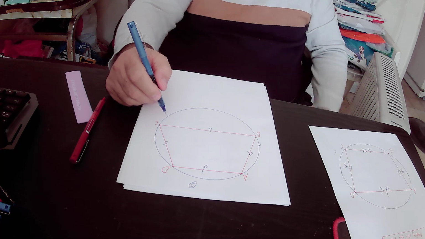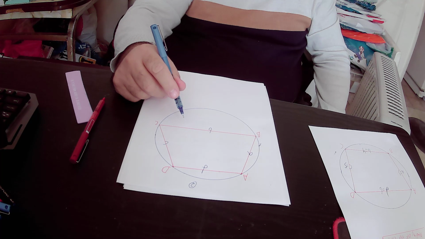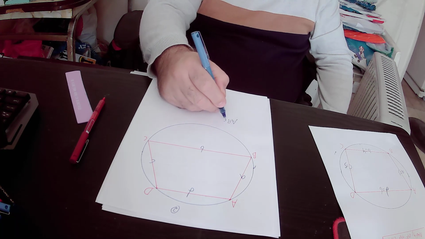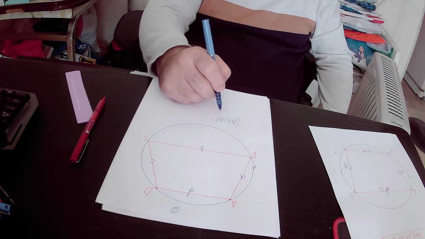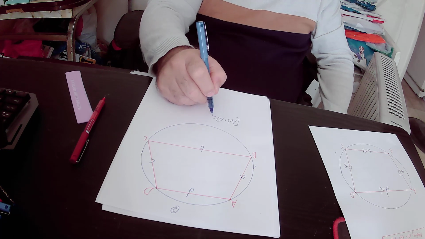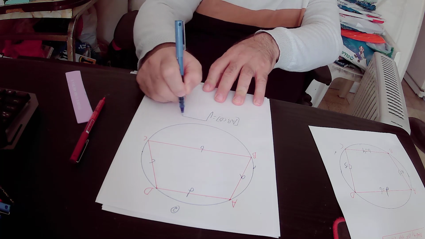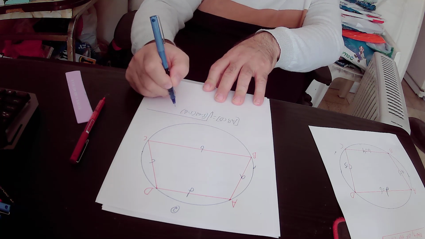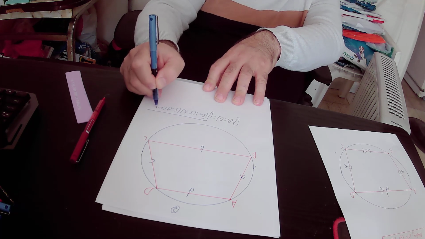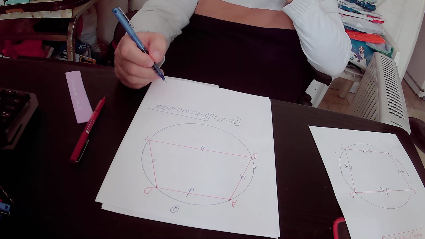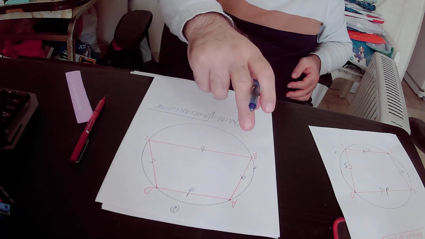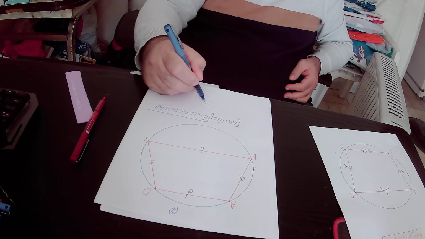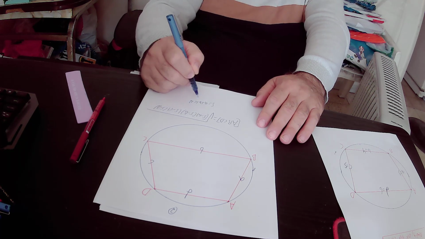So, according to rule number 1, the area of this quadrilateral ABCD, again, this is the sign of the area, will be equal to the root of S minus A times S minus B times S minus C times S minus D. A, B, C, and D are the lengths of this quadrilateral's sides, and S equals A plus B plus C plus D over 2.